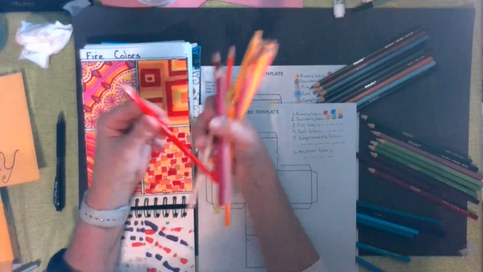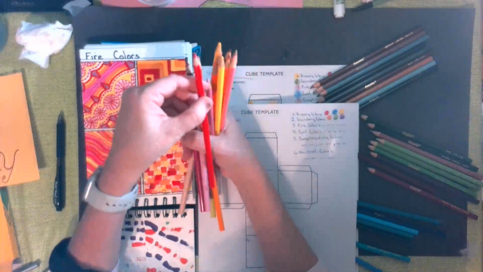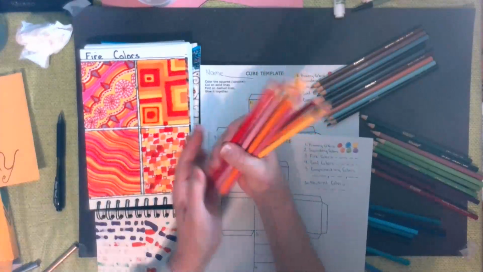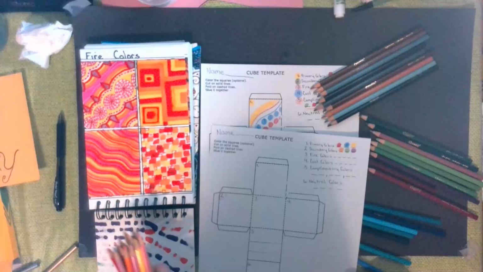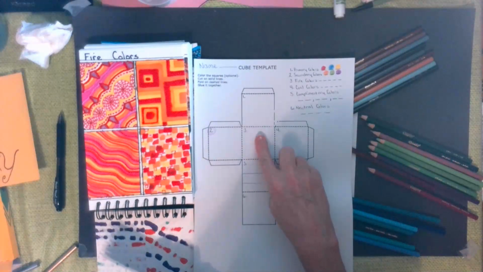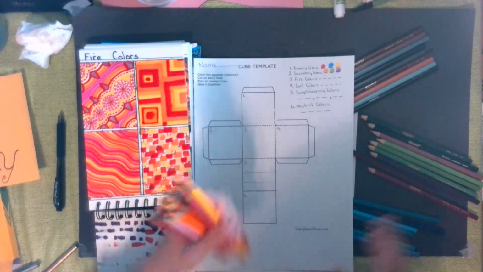There you go. Looks red, doesn't it? But no, it's an orange. So, any of these you can use for your fire colors. And again, you're filling in that whole section with fire colors. Moving on to the cool colors.